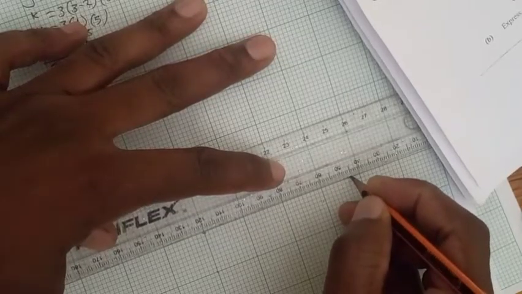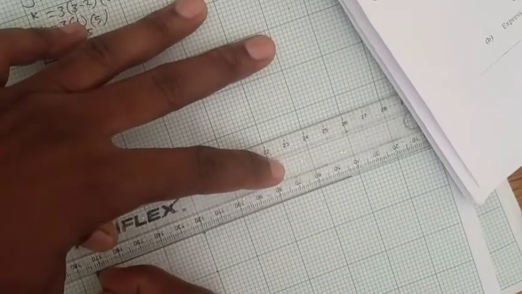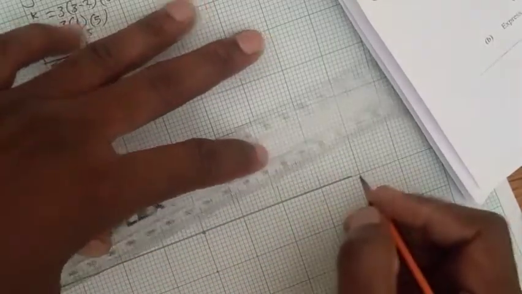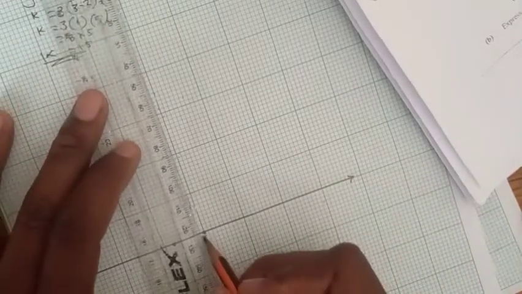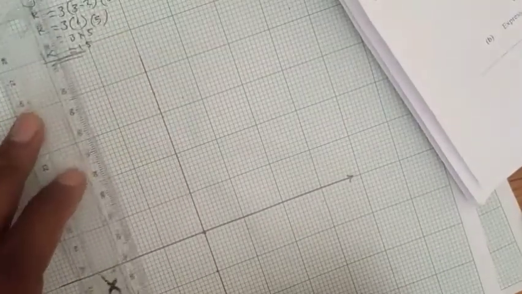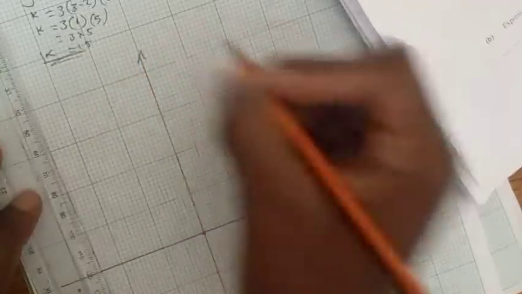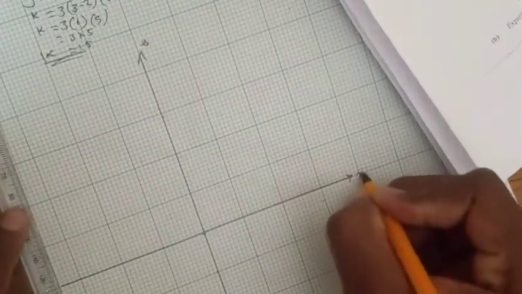Don't use a pen, because if you use a pen, once you make a mistake, you cannot erase the pen, so you automatically fail your final examination when you are supposed to pass. So we draw a graph nicely like that. Okay, so this is our y-axis, so we can label them. This is our y-axis and this is our x-axis.